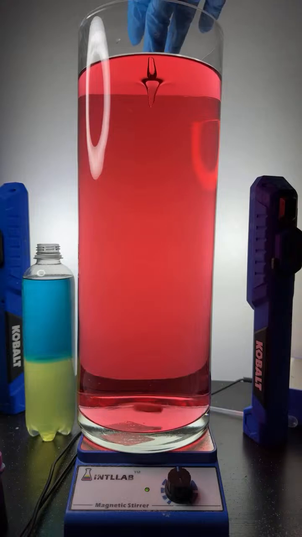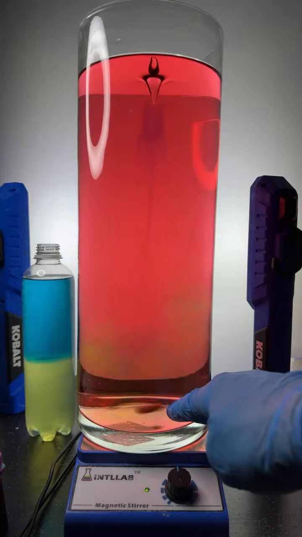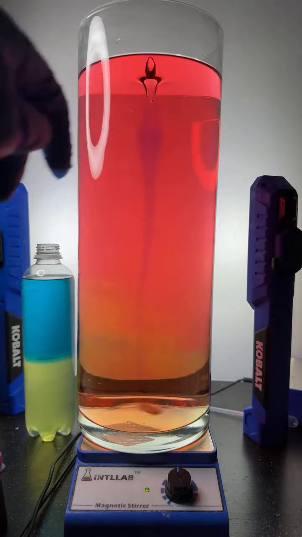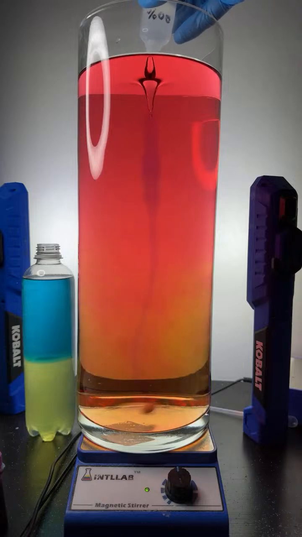I'm going to add it to the center of the vortex. And you'll notice, here we go, I'm going to add one drop. You'll notice that material tends to stay in the center of the vortex until it hits the bottom and hits the stir bar, and then the stir bar pushes everything out along the sides. The reason that material is staying in the center of the vortex is because, just like the eye of a hurricane has low pressure, the center of this vortex is low pressure.